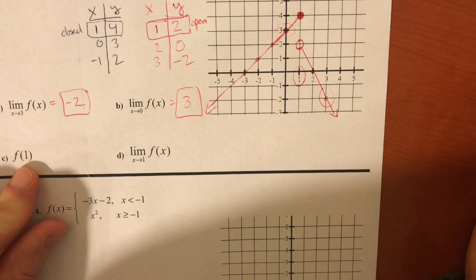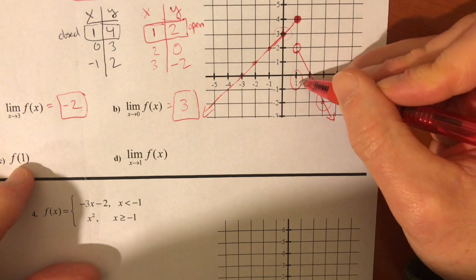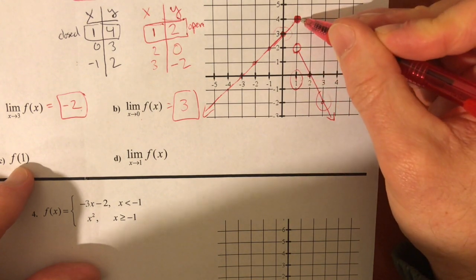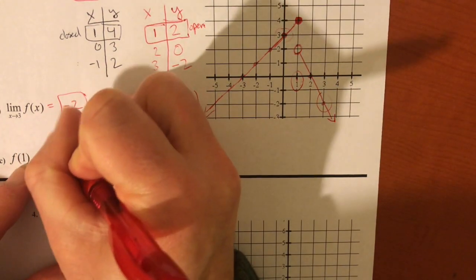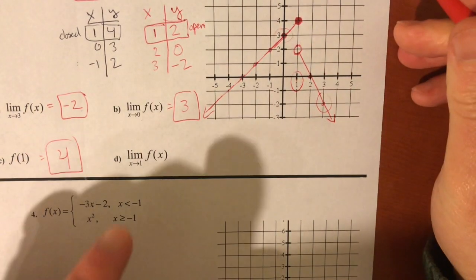What is f of 1? That's not a limit. That's not calculus. That's just saying what is the y value when x is 1, and that would be 4. Hey, if you've got a point, you've got a y value.